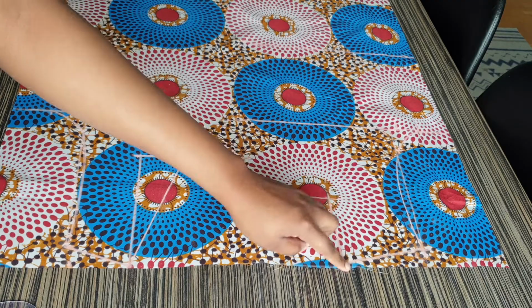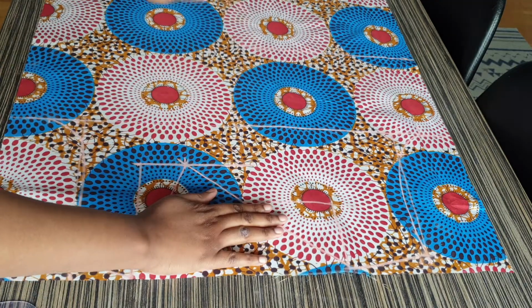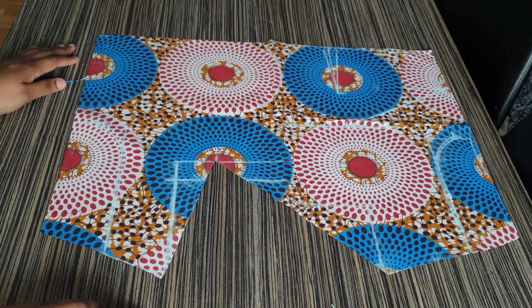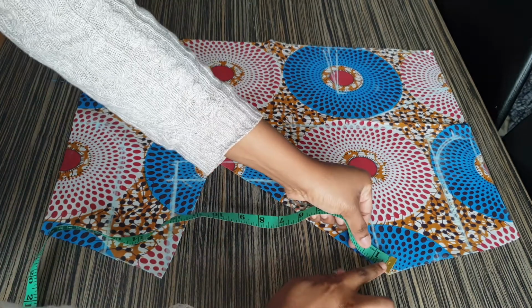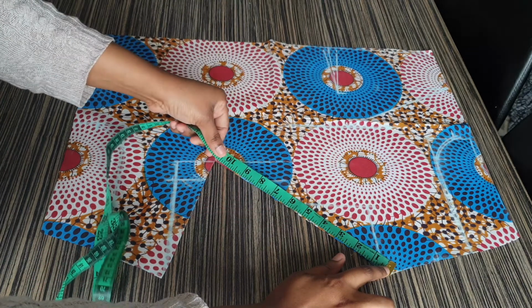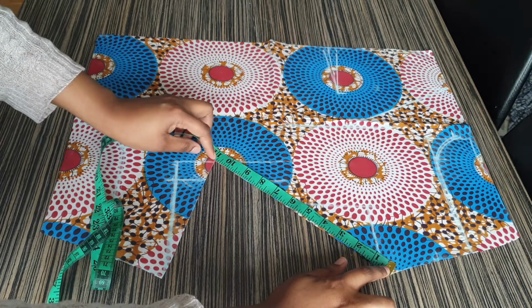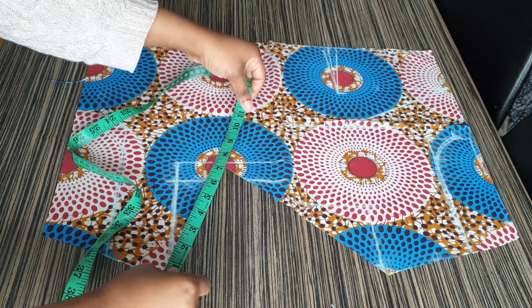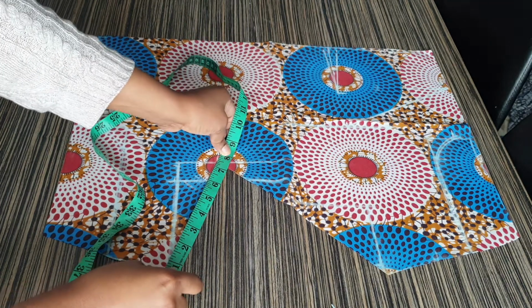I am going to be adding ½ inch allowance to each of the shoulders before cutting it. I have cut my neckline out and I have added other measurements I am going to be needing, such as my dart measurement. Now I'll be measuring my neckline where my collar is going to be. The longer part of the neckline is about 10.5 inches, and the shorter part of my neckline is about 7 inches.